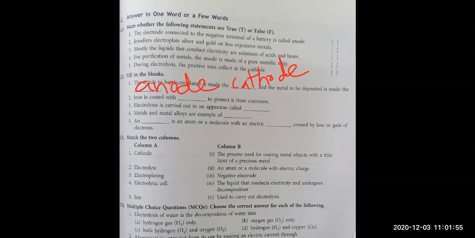Next, iron is coated with dash to protect it from corrosion. We know yesterday we did zinc. Zinc coating is done on iron so that corrosion, rusting can be prevented. Right? Next, electrolysis is carried out in an apparatus which is known as voltameter. Voltameter. Right? Next.